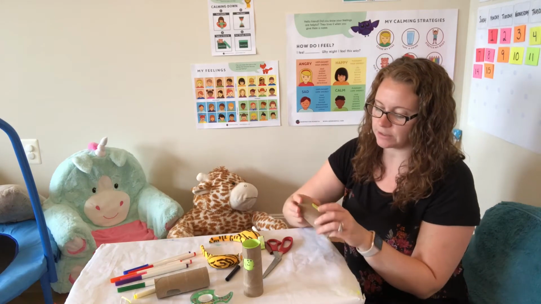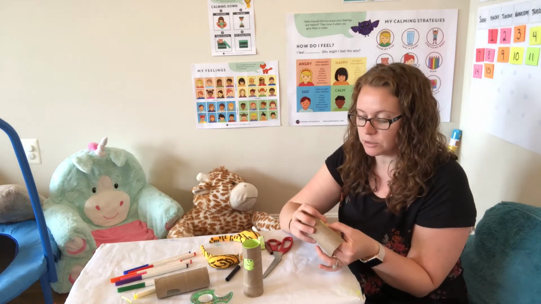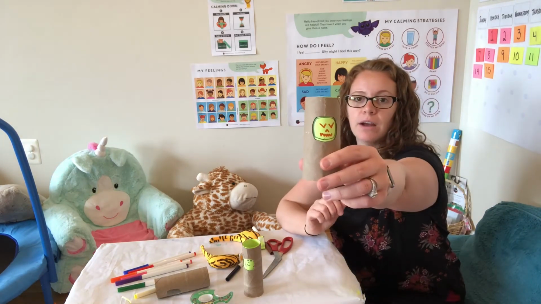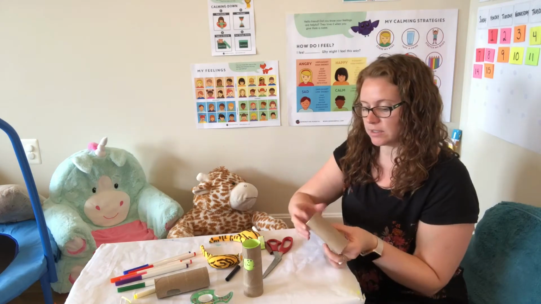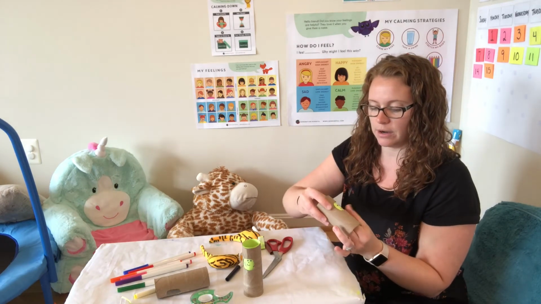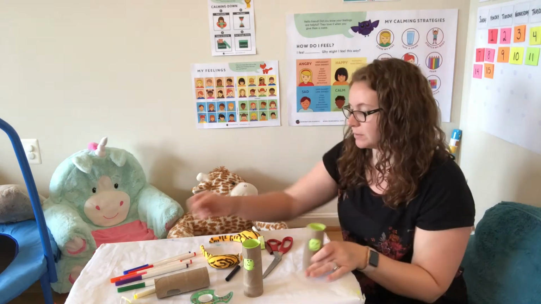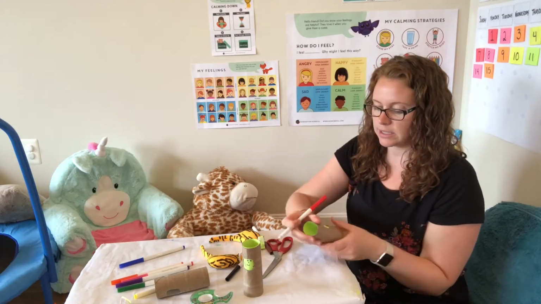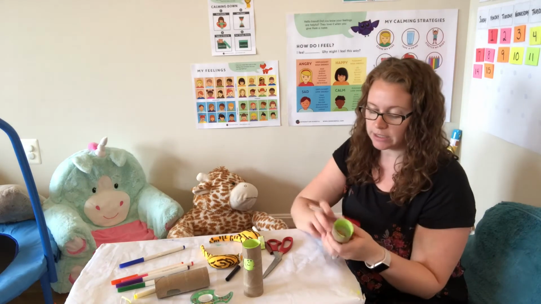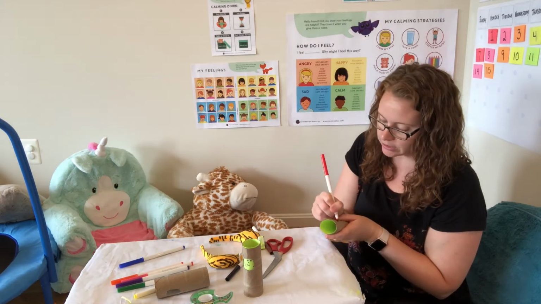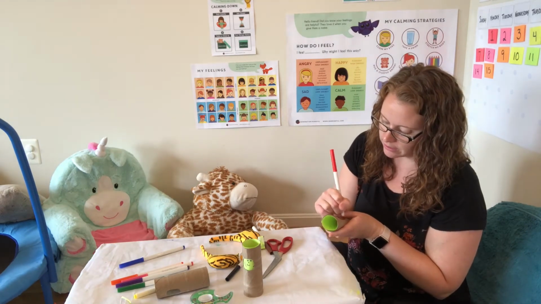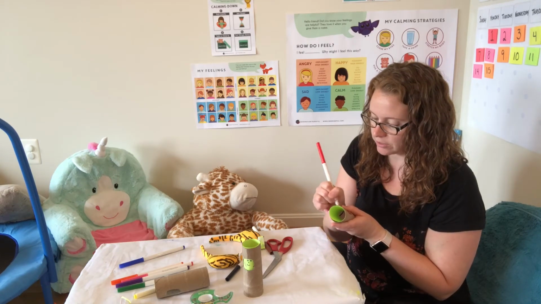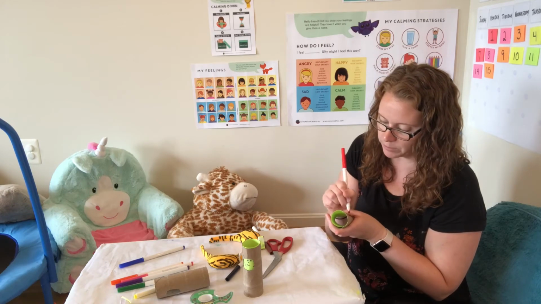Each tube has a little bit of a different cutout and a different height, so I had to make sure I found the right tube. So now we've got a little angry face or our happy face. And then you can add some decor on here, right? So I'm gonna add some red curly hair. And your kids can decorate however they want their person to look.